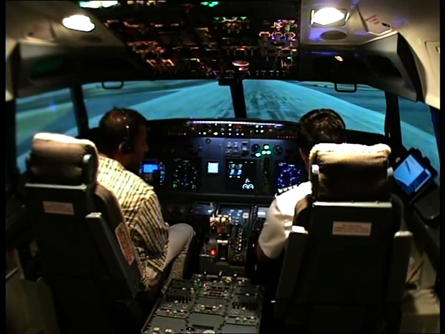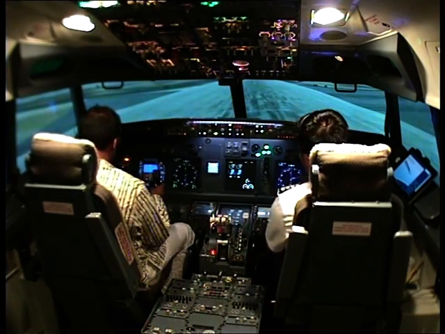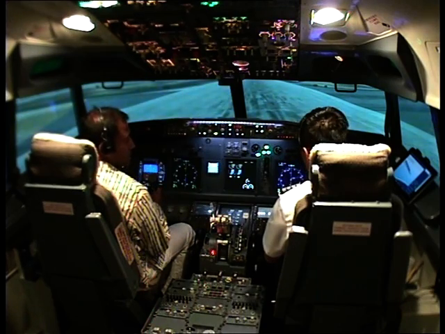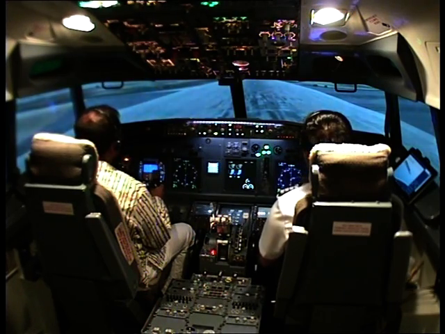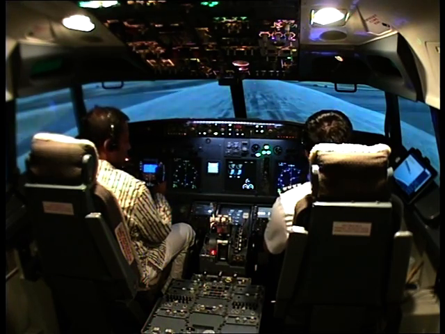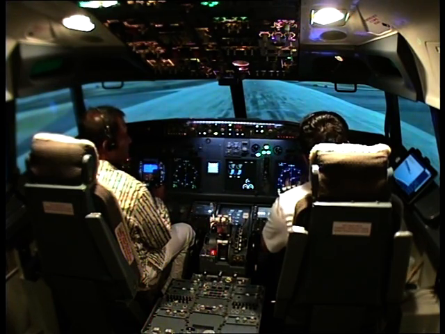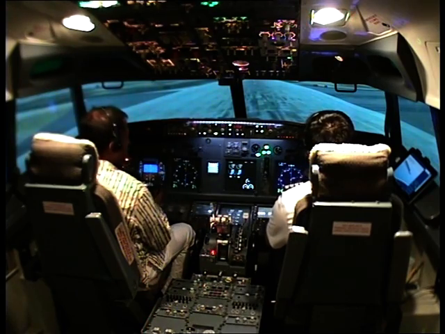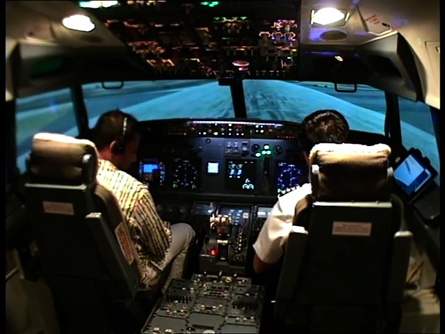So this is our control yoke. Later for takeoff, just pull back to bring the nose up. To descend, just push forward. And if you want to do a left turn or a right turn, just turn left or right. Just nice small control movements.